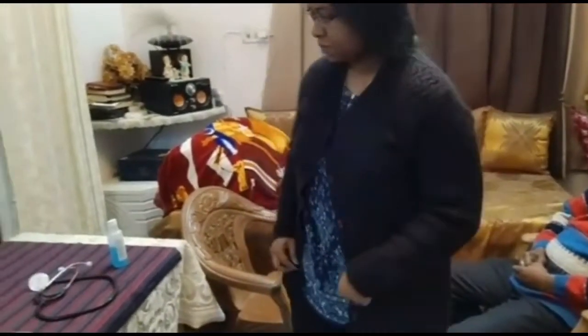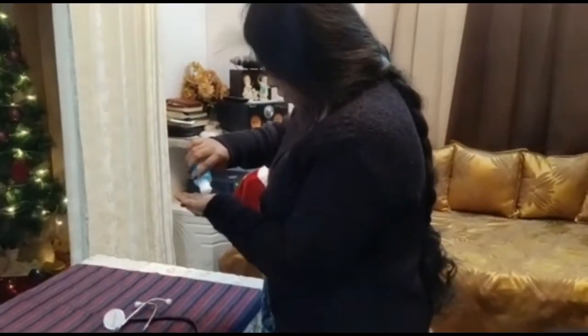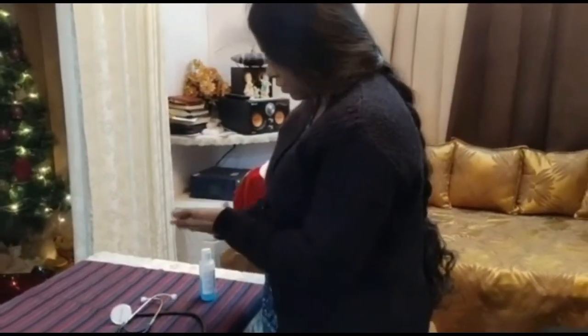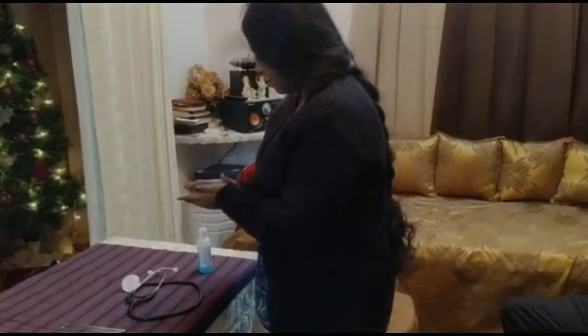Okay. So today we will perform a CVS examination on you. Common and concerning symptoms of the heart include chest pain, palpitation, and shortness of breath. After hand hygiene, I am ready for physical examination.